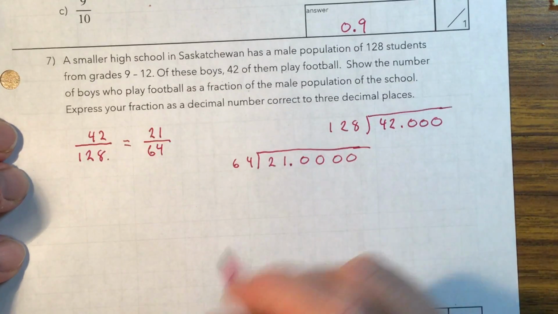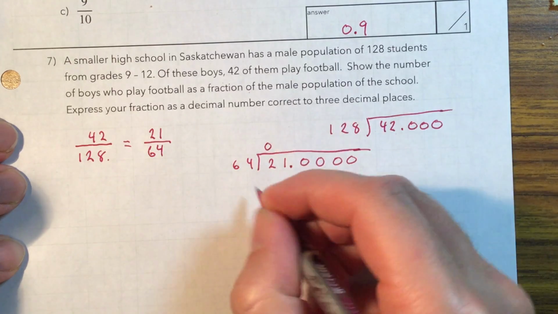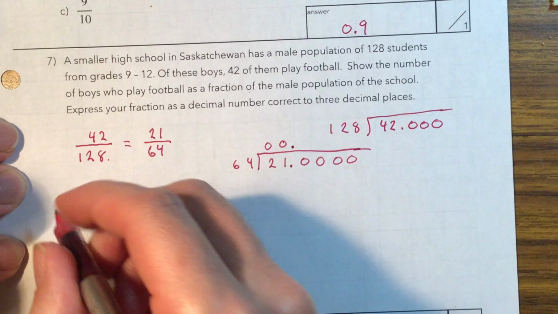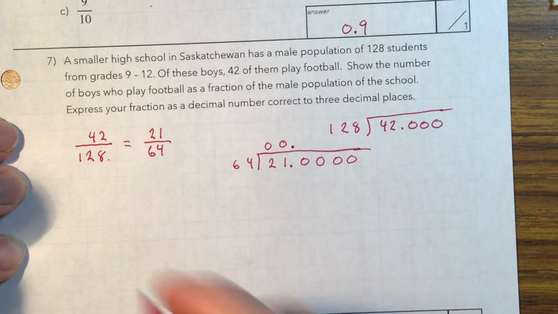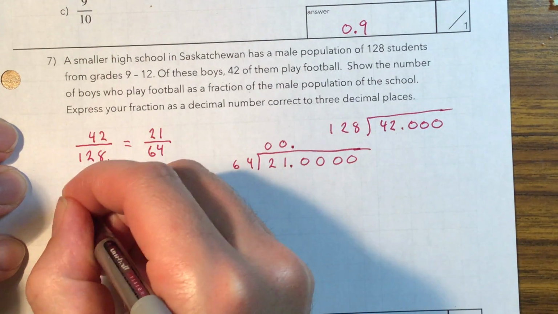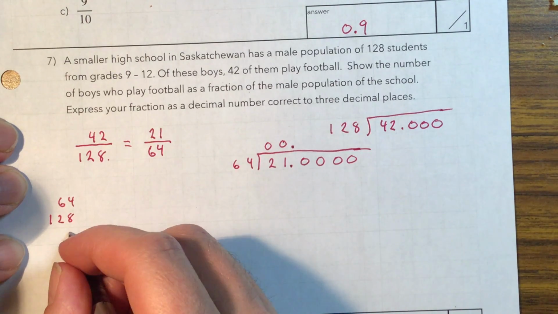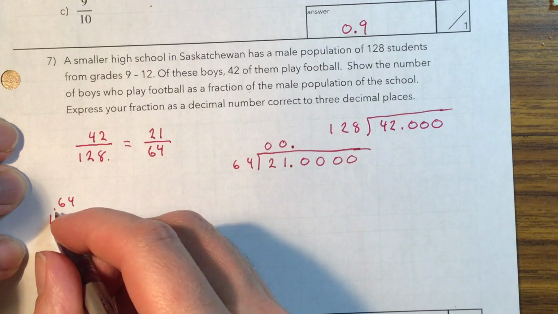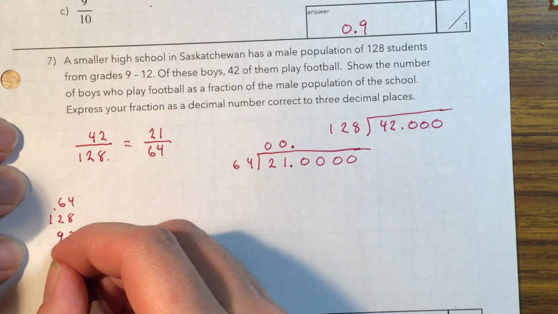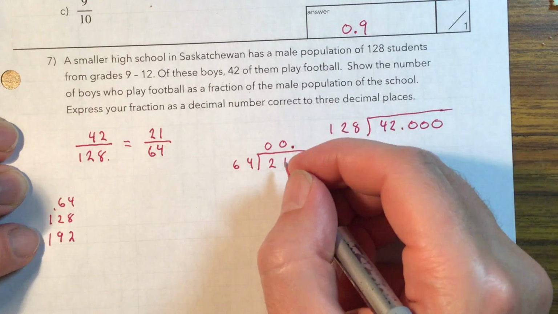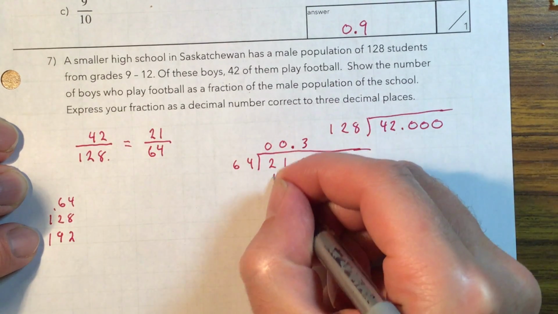All right, so 64 goes into 2 0 times. 64 goes into 21 0 times. 64 goes into 210. Now my think space is going to be over here. Well, 64, then 128, then another 64 on top of that will be 12. Carry the 1. 1 plus 2, 192. 192 gets me pretty close to that, so it's 3.